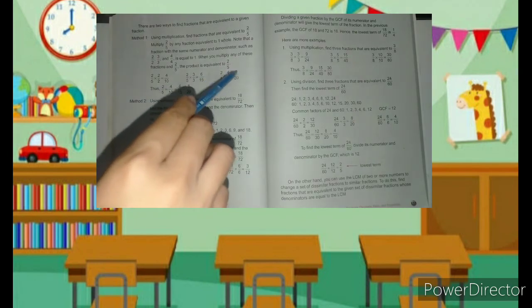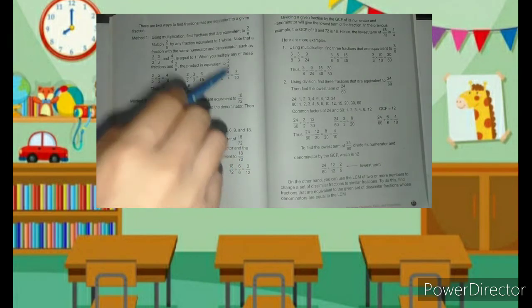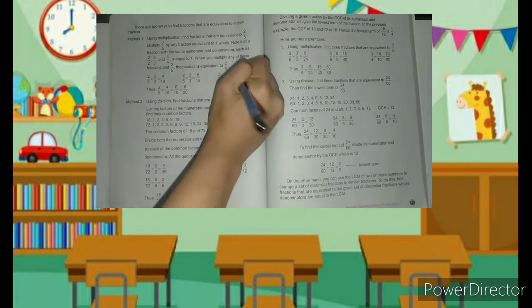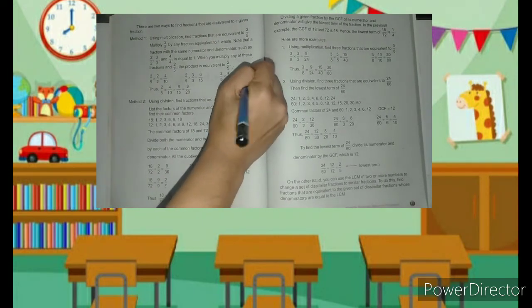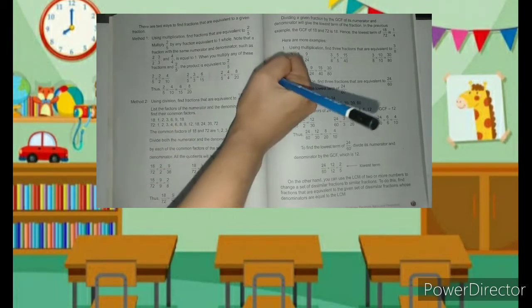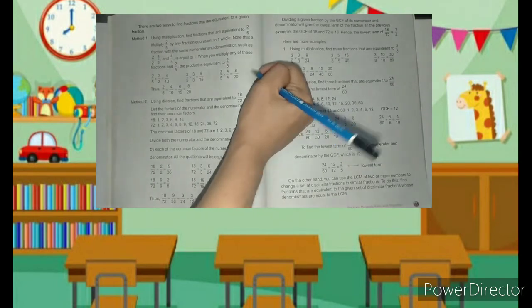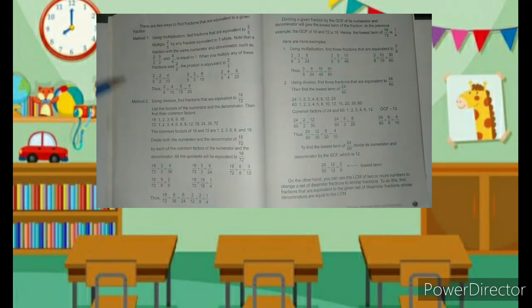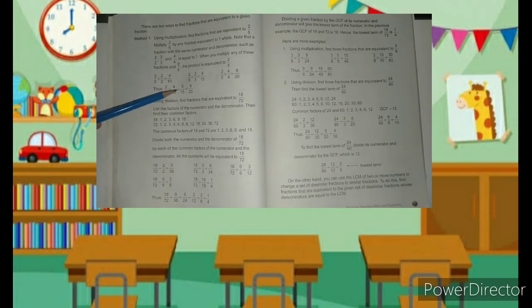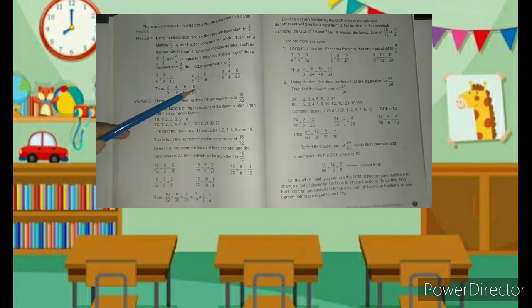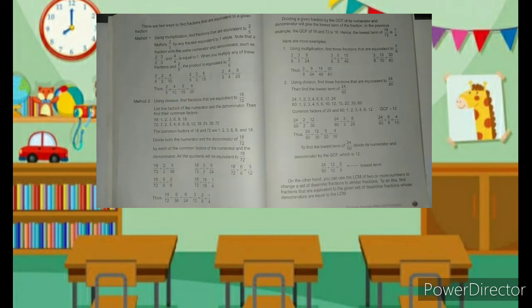2 times 4 is 8, then 5 times 4 is 20. So you divide both by 4. 8 divided by 4 is 2, then 20 divided by 4 is 5. So it's still 2/5. Thus, 2/5 is equal to 4/10, which is equal to 6/15, which is equal to 8/20. That is using multiplication.